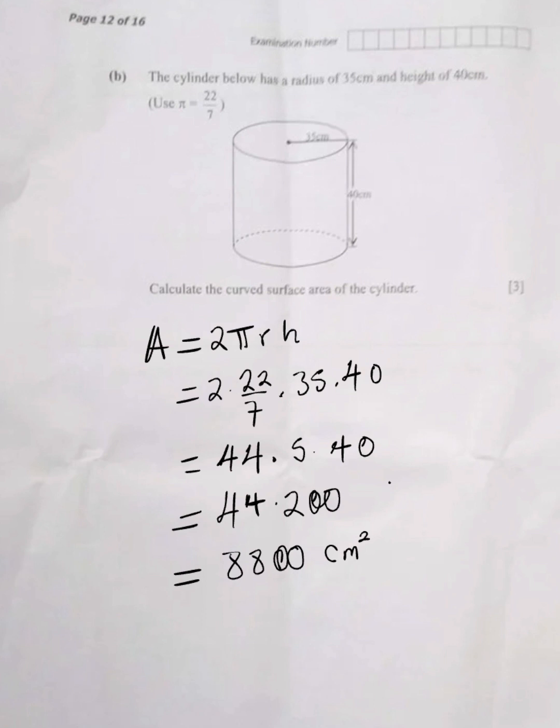Okay. The next problem, we are going just to use the formula because we are looking for the curved surface area. Now, the curved surface area of a cylinder is given by 2 pi r h, where r is the radius, that is 35, and the height is 40. So I just multiply 2 by 22, which is 44, and 7 into 35 is 5, then multiply by 40, which is 44 multiplied by 200, which multiplies to 8,800 cubic centimeter because it is area.